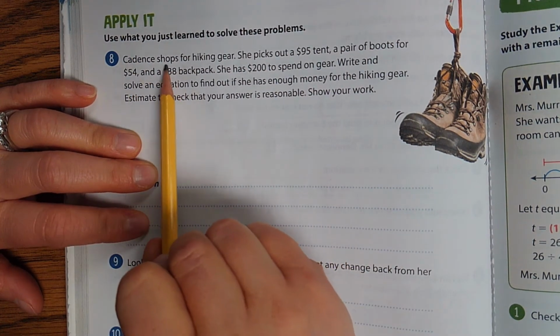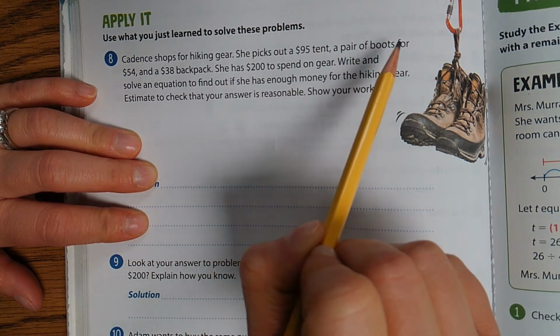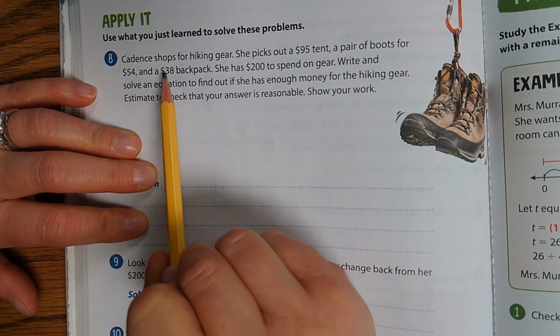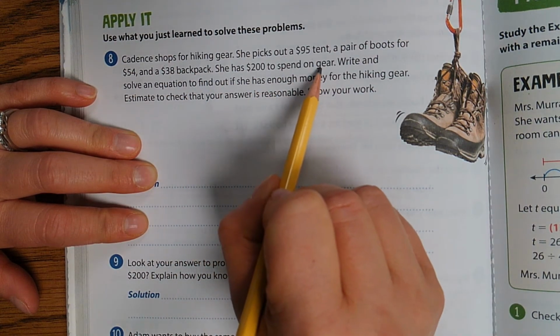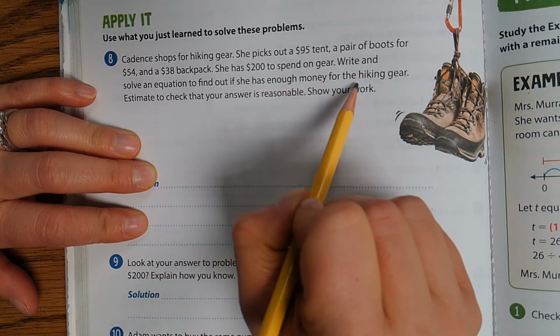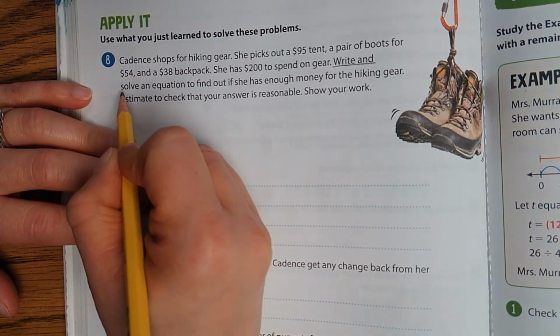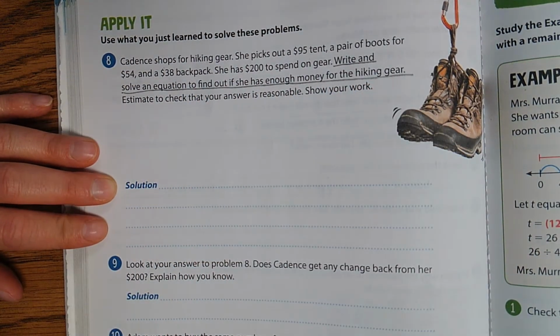So Candace shops for hiking gear. She picks out a $95 tent, a pair of boots for $54, and a $38 backpack. She has $200 to spend on gear. Write and solve an equation to find out if she has enough money for the hiking gear.